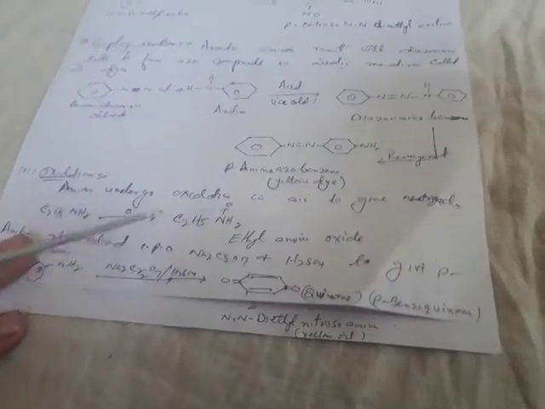So these are the chemical reactions of amines which we have discussed in today's lecture and also in our previous lecture. In our next lecture we are going to continue with the chemical properties of aromatic amines, especially the ring substitution reactions, the electrophilic substitution reactions in aromatic amines. So this is for today. Thank you very much.